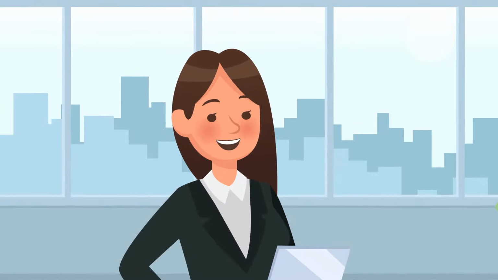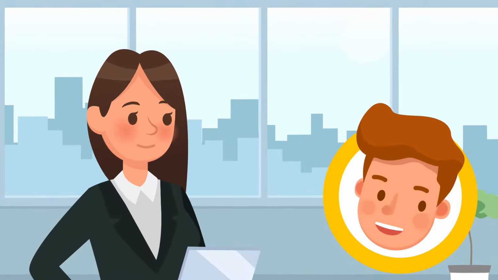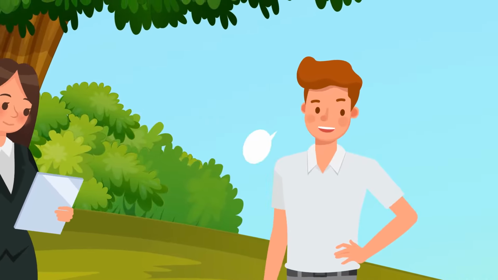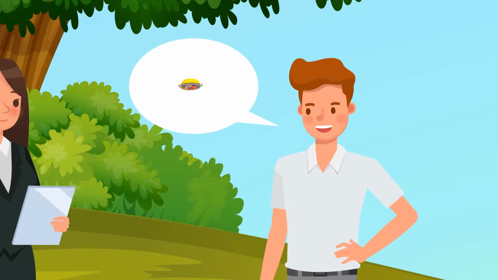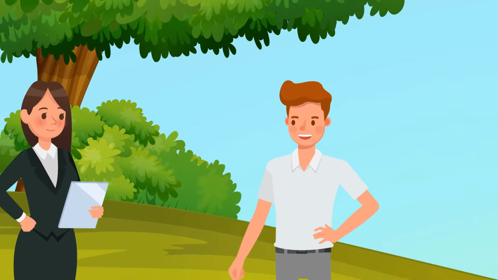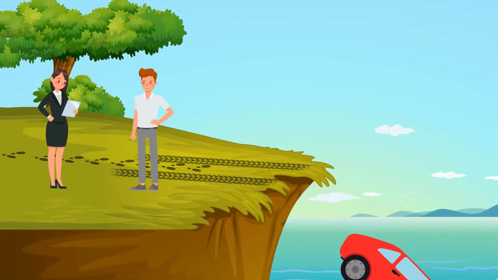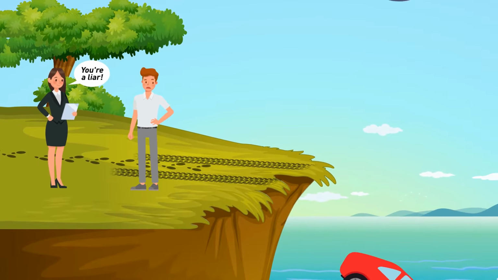Nina is an insurance agent. One day, her client Peter called her to an accident scene. He said that he had arrived at that area for a barbecue party and his friends would be there in 2 hours. He stopped and got out of the car. Suddenly, the car began to move and fell into the lake. But Nina didn't believe him. Why?